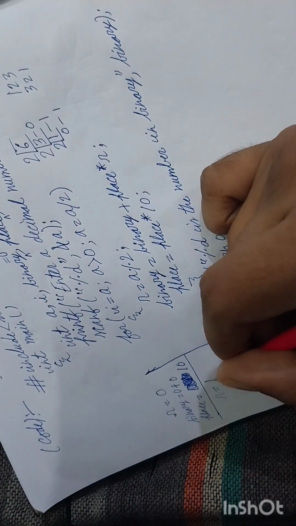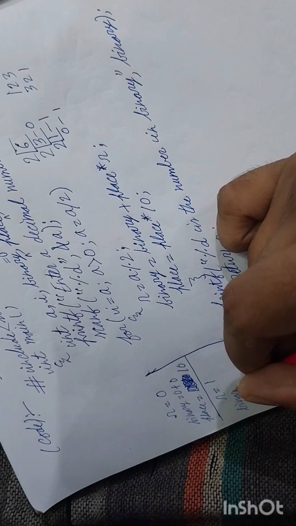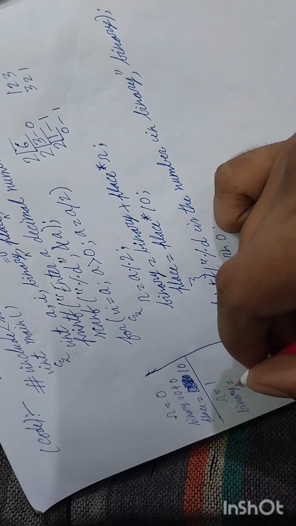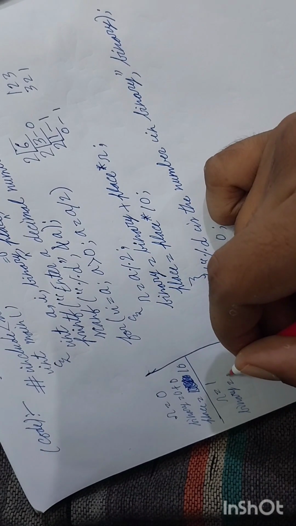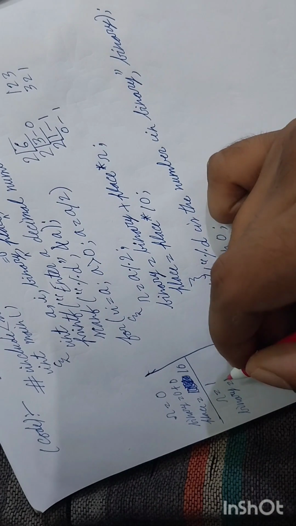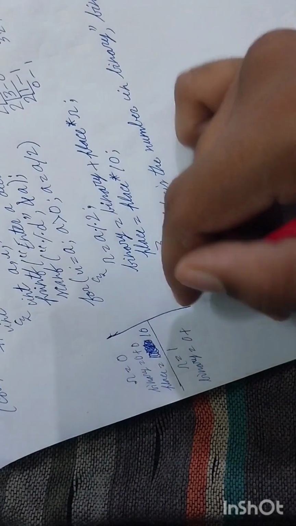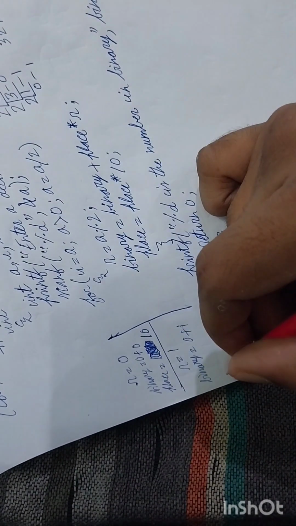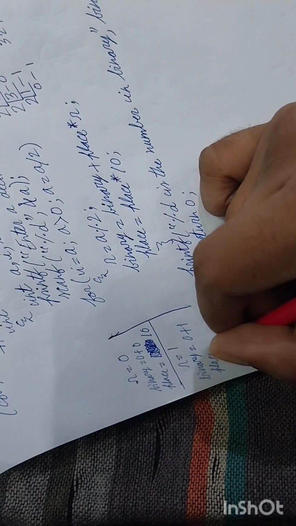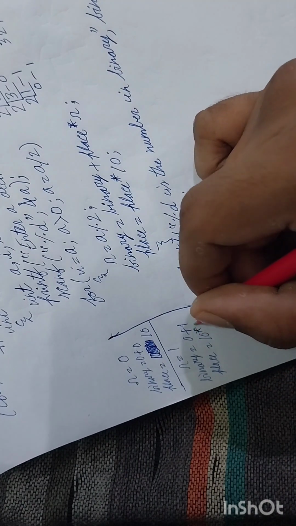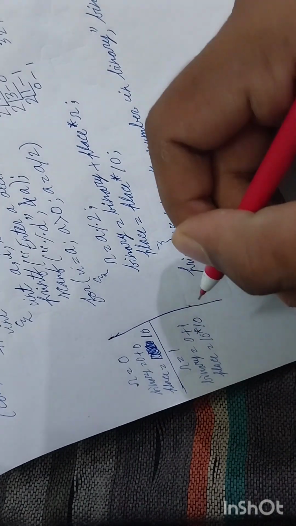So binary equals to 0 plus 1 into 1 means 1, and place equals to 10 into 10.